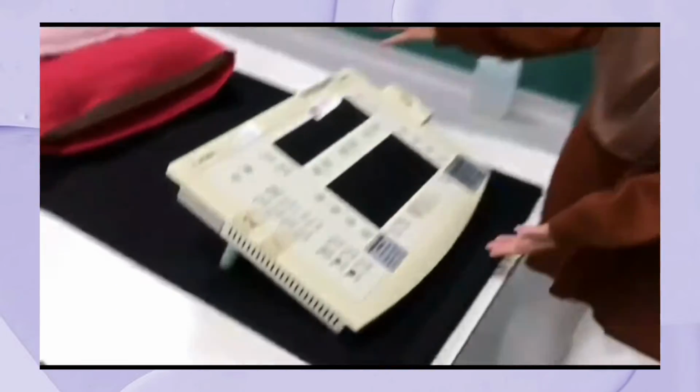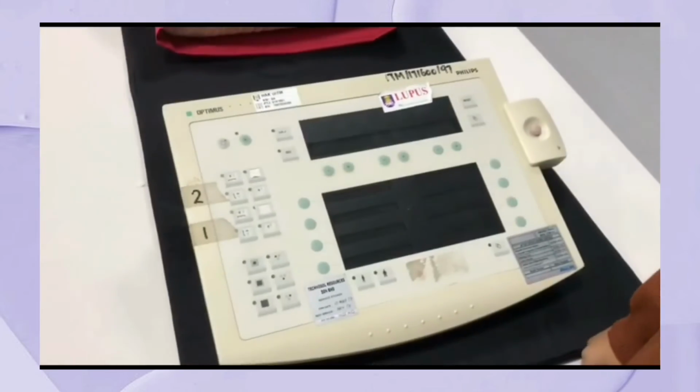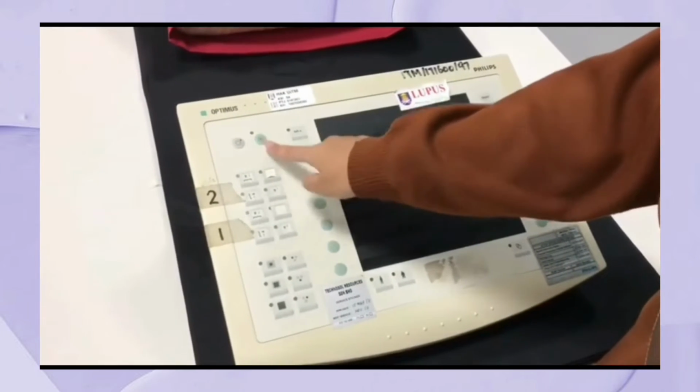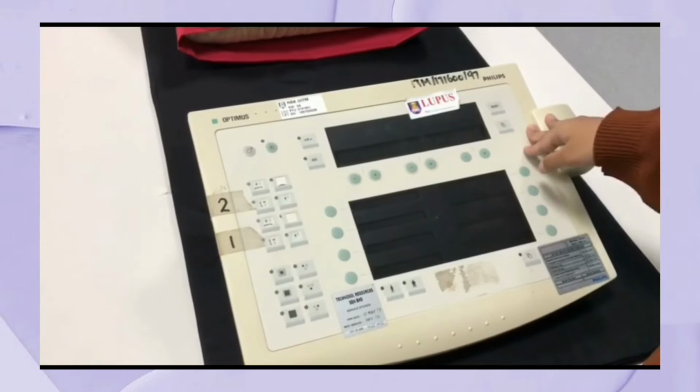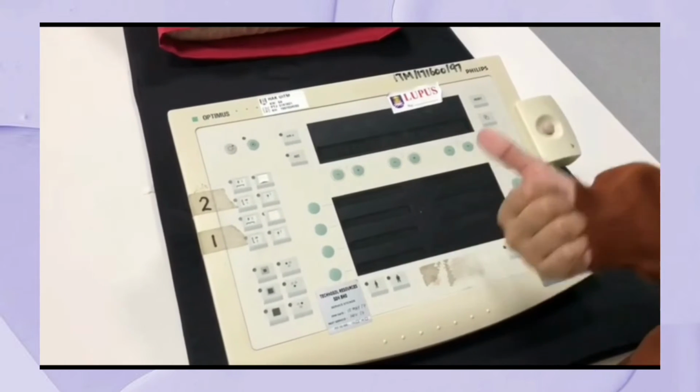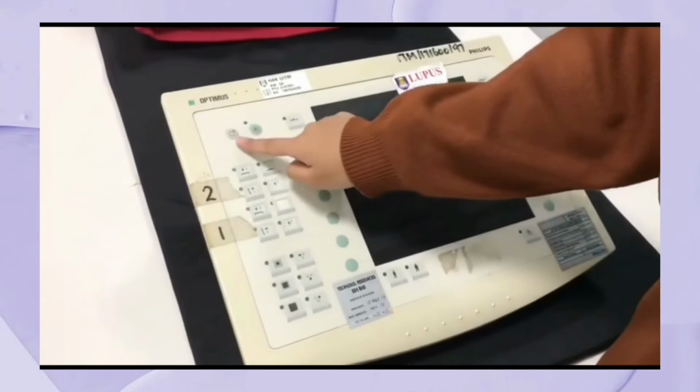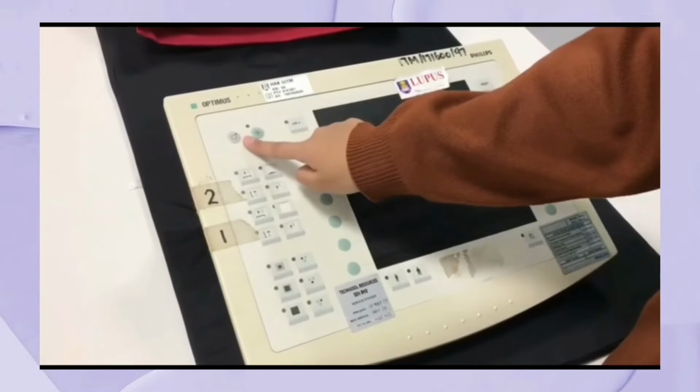Okay, so here we have our control panel, and this button is used to turn on our control panel, and then we can also control our mAs and kVp. Okay, so this button is used to turn off.